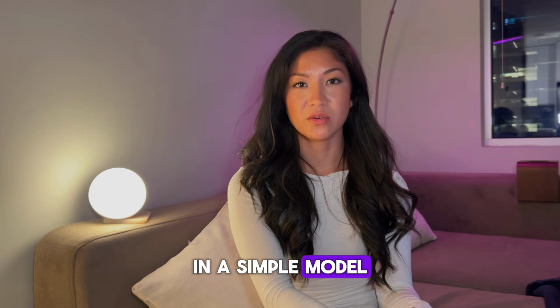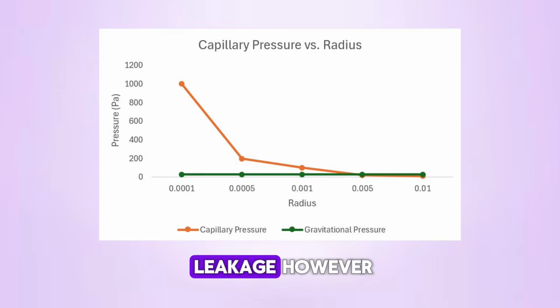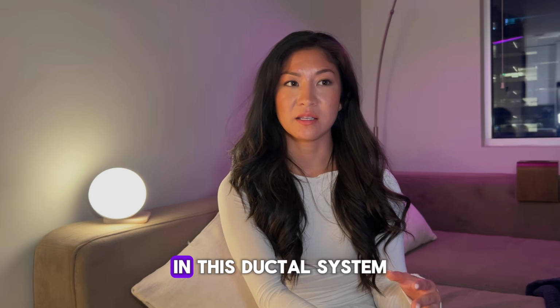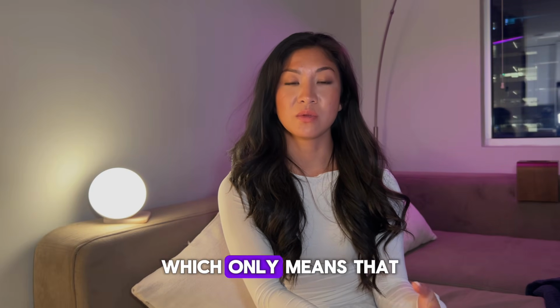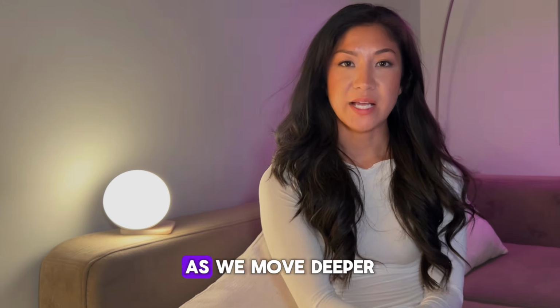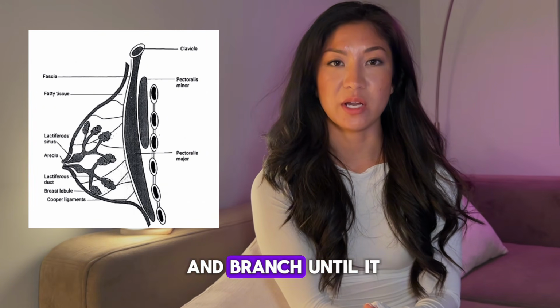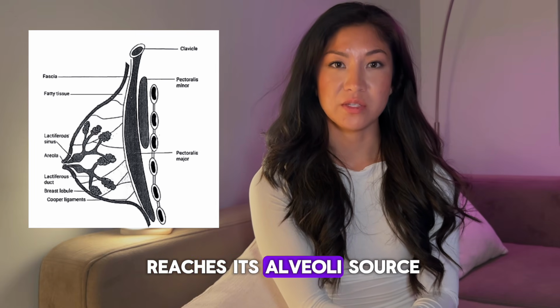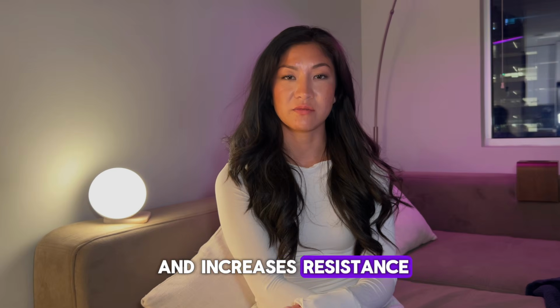In a simple model, if capillary pressure is greater than hydrostatic pressure, there will be no leakage. However, in this ductal system, there is a lot of branching and narrowing, which only means that capillary pressure is much greater than our model. As we move deeper into the breast, the ducts will narrow and branch until it reaches its alveoli source. Branching reduces flow velocity and increases resistance.